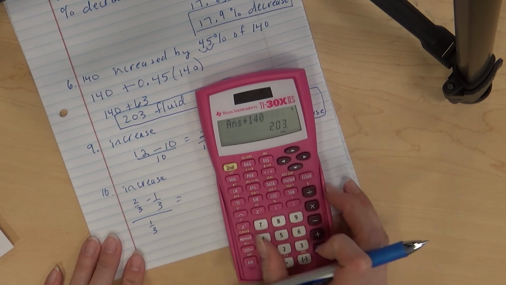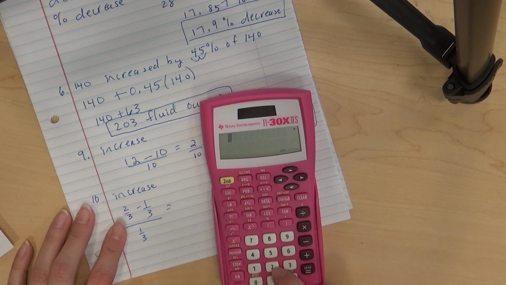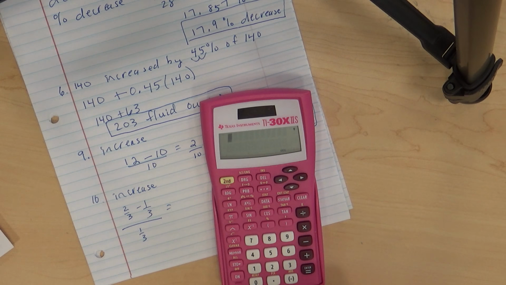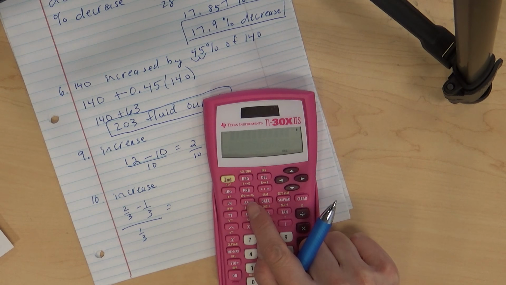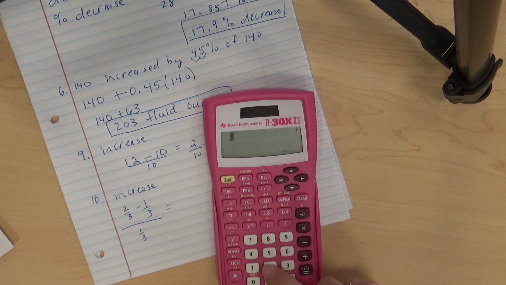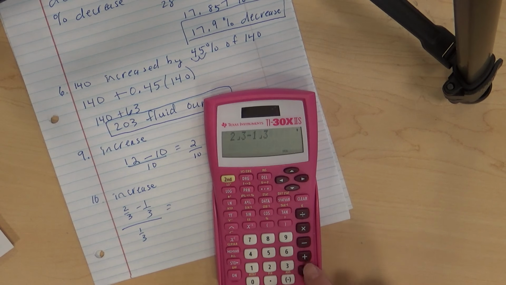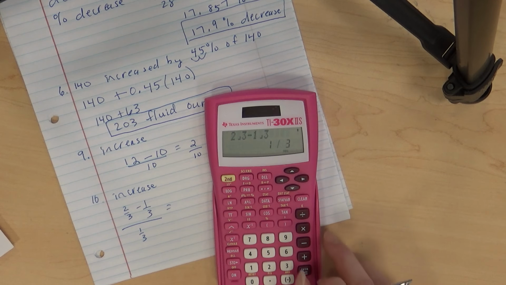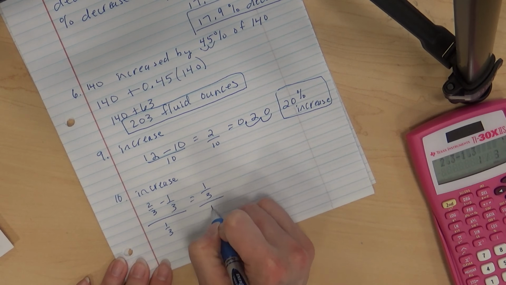Now, the calculator will help you with the fractions. To type in 2/3, depending on which calculator you have, some calculators will have a fraction bar that you'll use. Some calculators will be like mine with the ABC button. So I'm going to go 2 ABC 3 minus 1 ABC 3. If you have the other type, you're just going to go 2 fraction bar 3 minus 1 fraction bar 3. That gives me 1/3. So I've got 1/3 divided by 1/3.